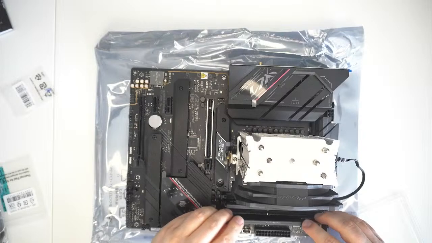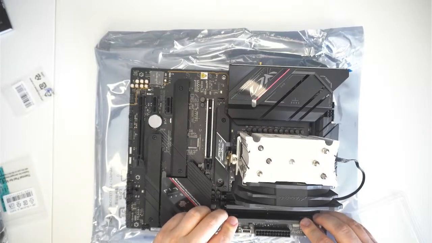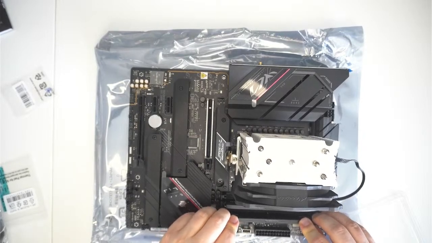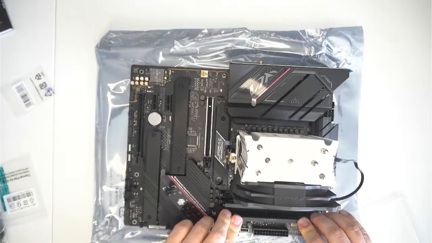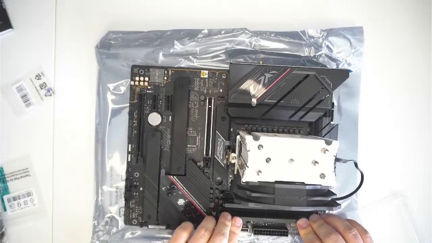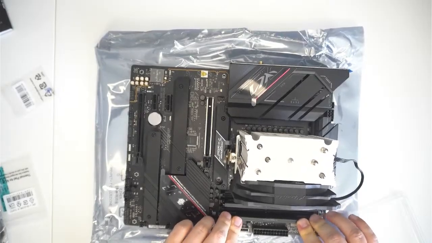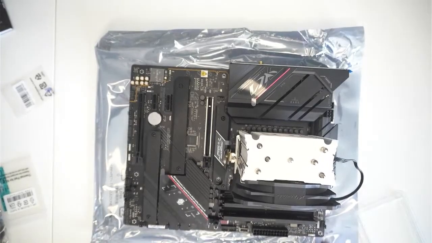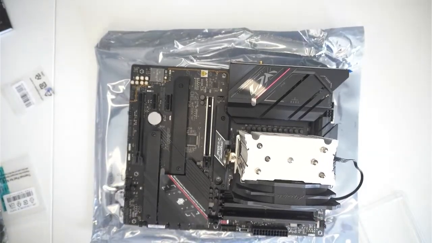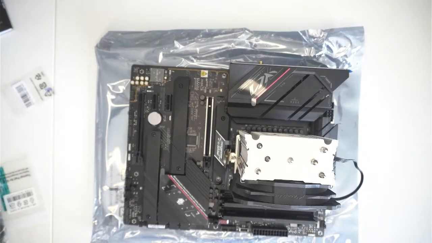Actually do line it up. There we go. And then this slots in first. Clicked. And it's closed. There we go. I didn't want to close there, but that should be fine. That's both of those installed. This goes away.